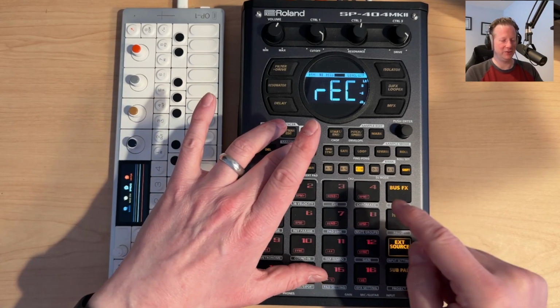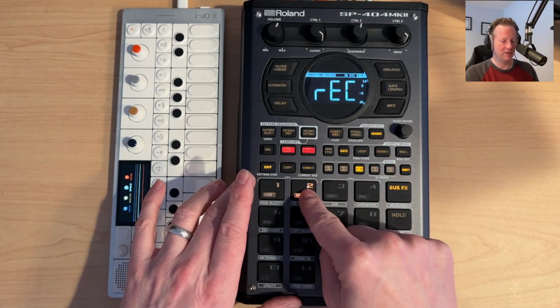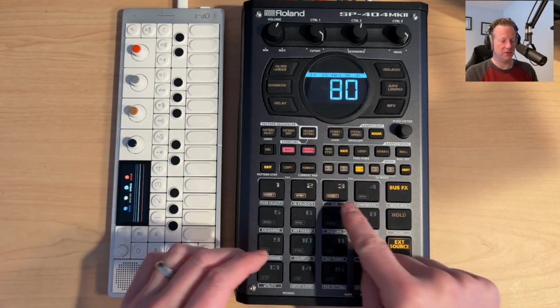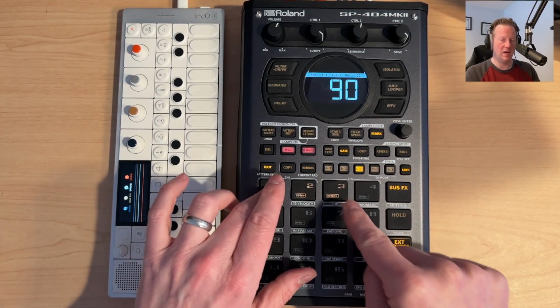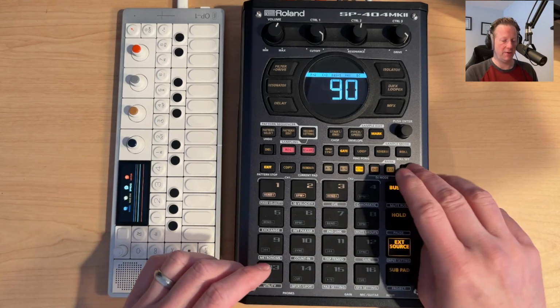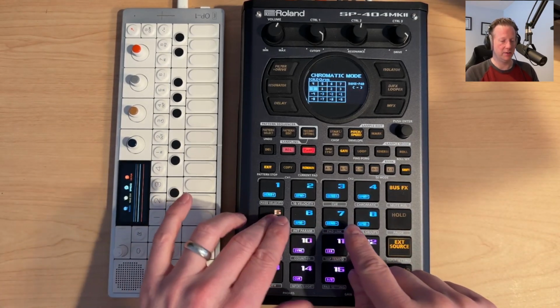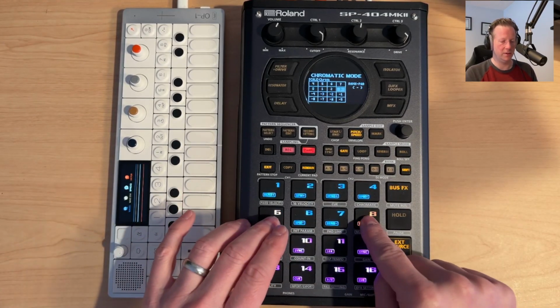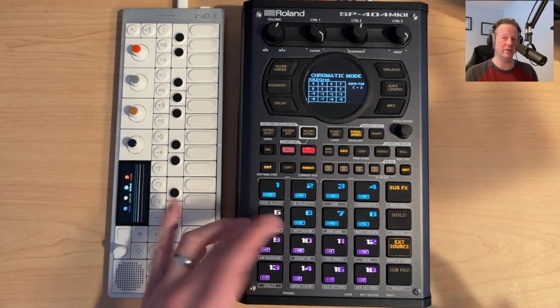So we're going to come in, and I just did some audio clipping, so I'll play it a little softer this time. All right, so we've got this. They sound very similar, which is exactly what you want. And now I can go Shift Pad 4 into chromatic. We're getting the C note, and I can play it chromatically.